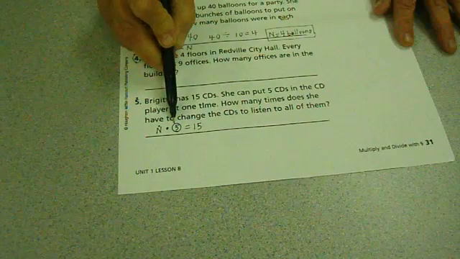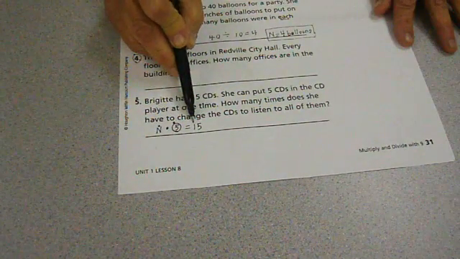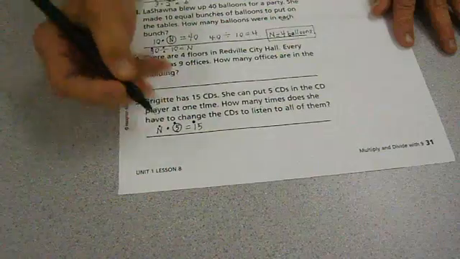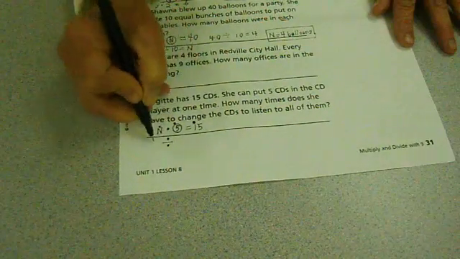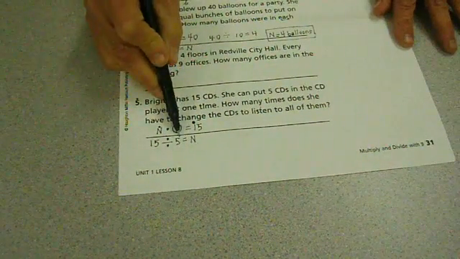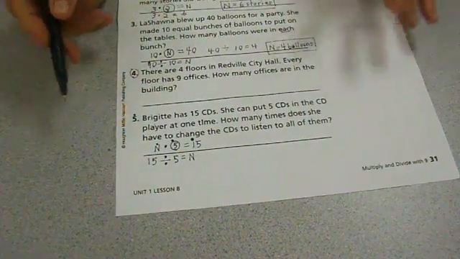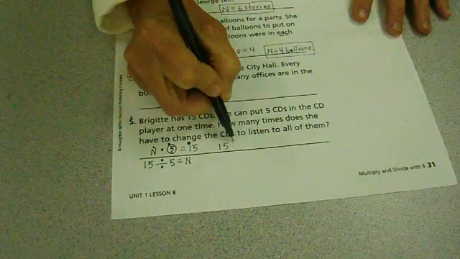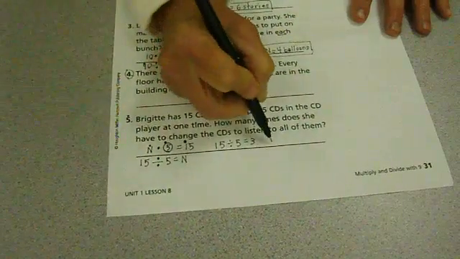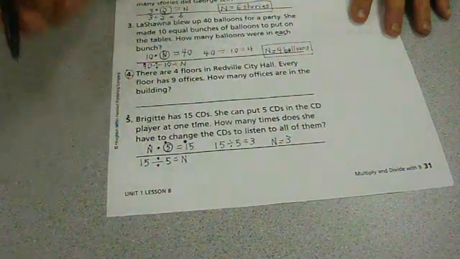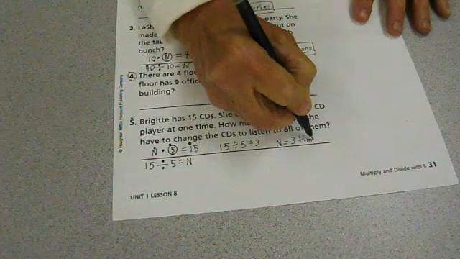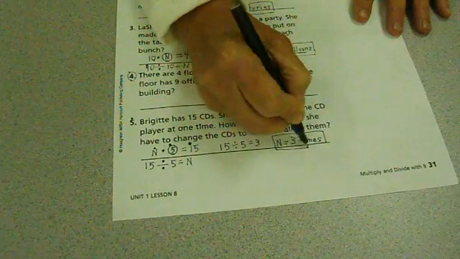So how many times does she have to load the CD player with 5 CDs if she has a total of 15 CDs? That's my situation. So let's do the opposite. I'm going to divide. Large number comes first. 15 divided by 5 equals n. I can count by 5 till I get to 15. 5, 10, 15. That would be 3. So 15 divided by 5 equals 3. n equals 3. And what does it say? How many times? 3 times. And I box my answer.